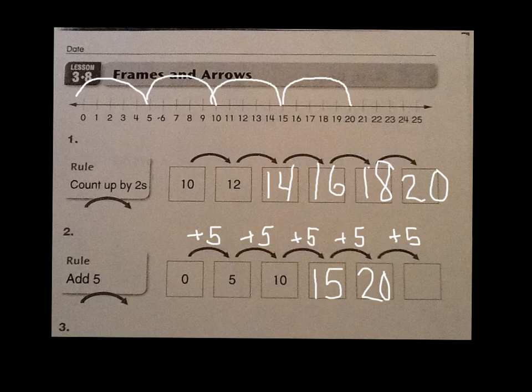Check your answer. Lastly, we go from 20, 1, 2, 3, 4, 5, up to 25, and we put that in our box. We're going to complete the rest of this page by ourselves now. Do this now.